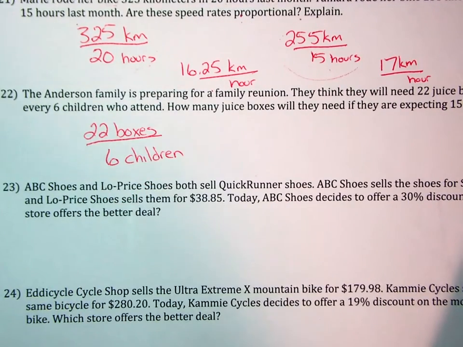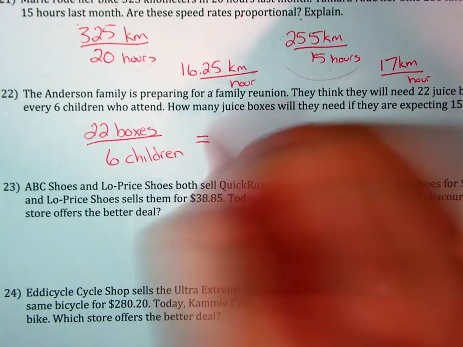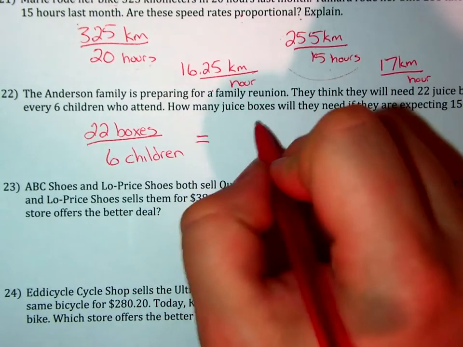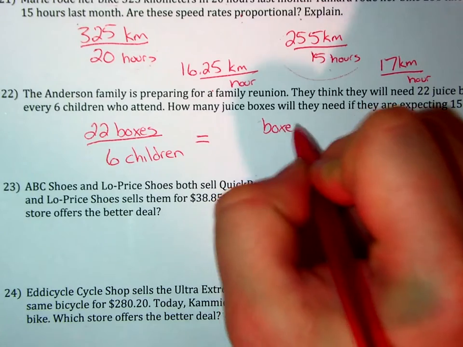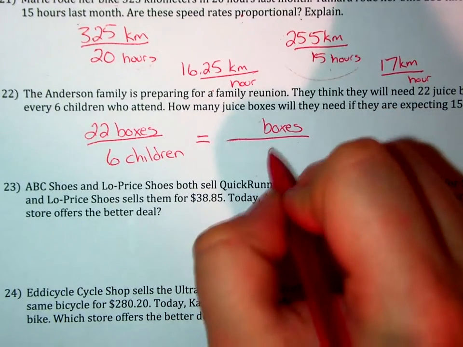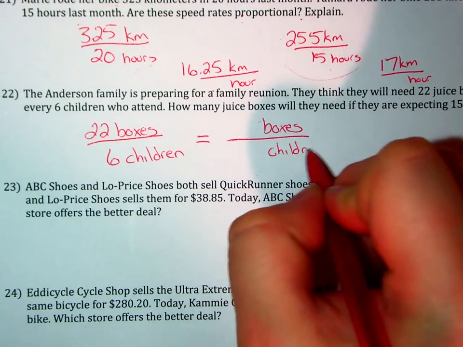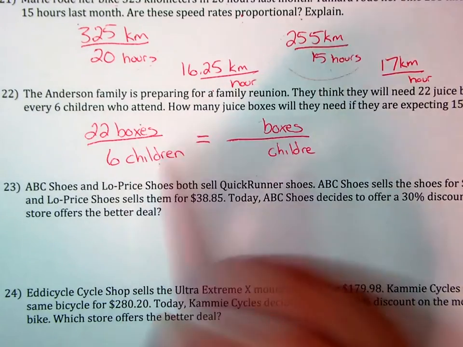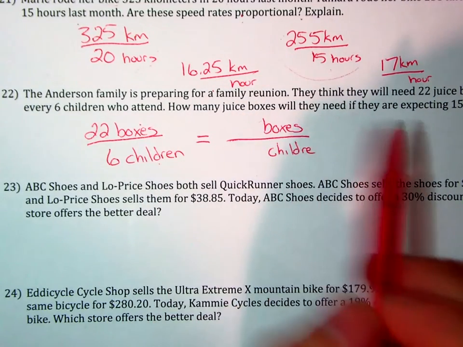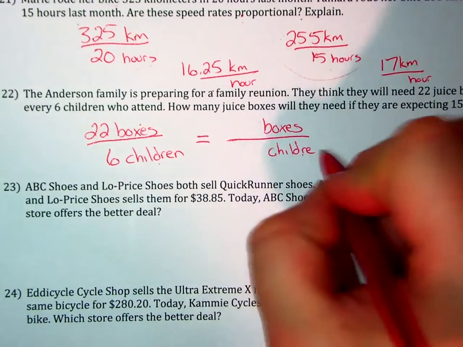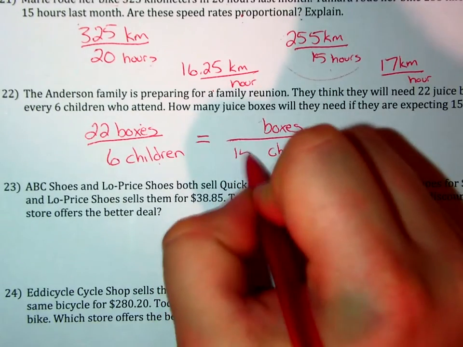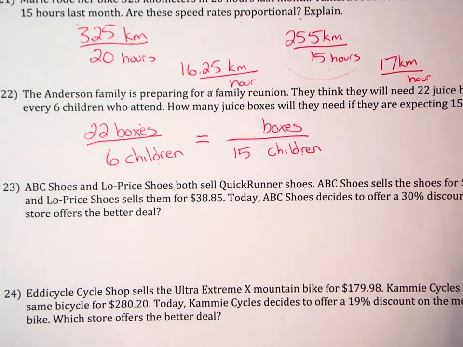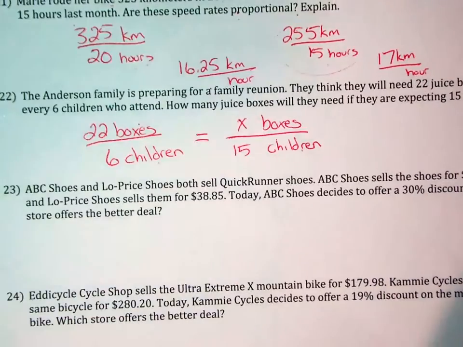How many boxes will they need if they're expecting 15 children? Well, my second ratio needs to be boxes per children, so that I have boxes per children in one ratio, and my equivalent ratio would be boxes per children. And it asks for 15 children, how many boxes?